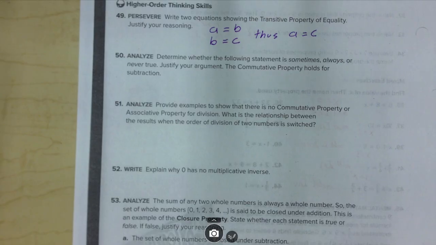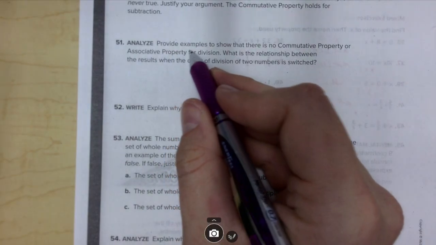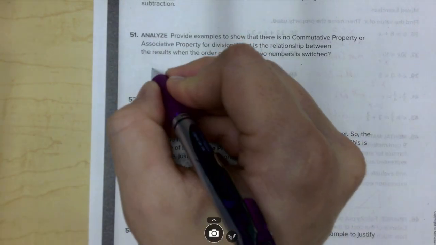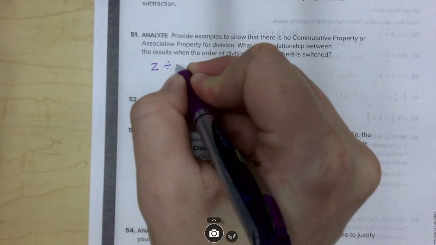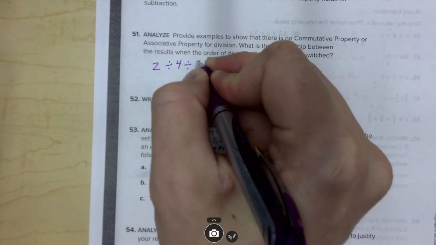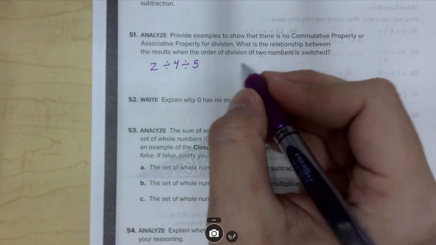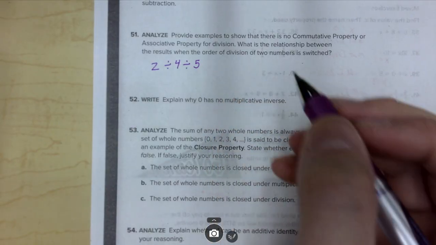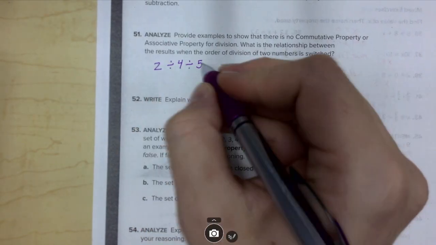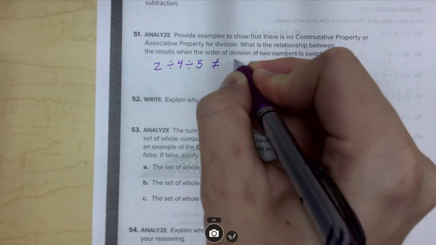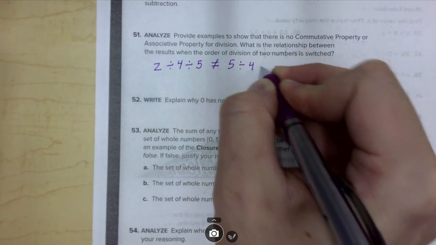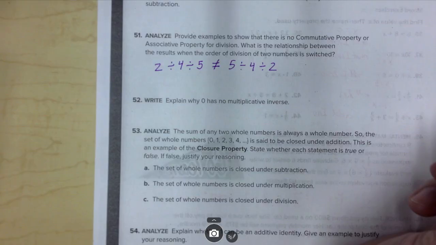Determine whether the following statement is sometimes, always, or never true. Provide examples that show there's no commutative property or associative property for division. Okay. 2 divided by 4 divided by 5 is going to be a bad number, but we can prove that it is not the same as 5 divided by 4 divided by 2.